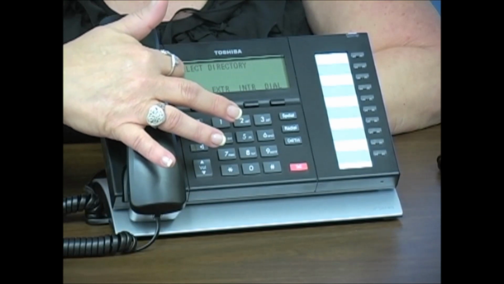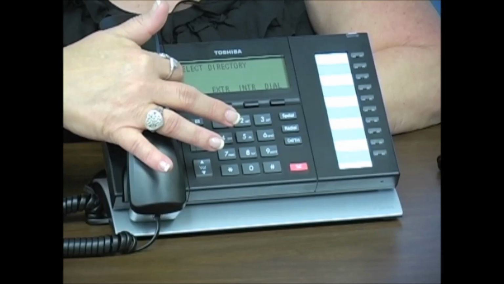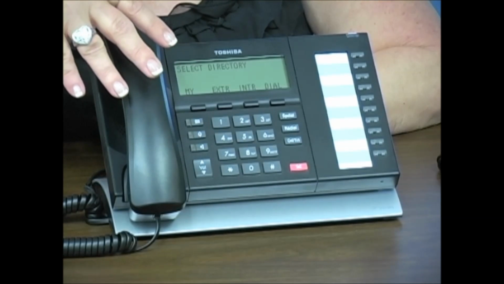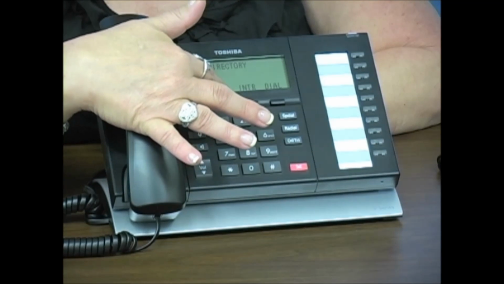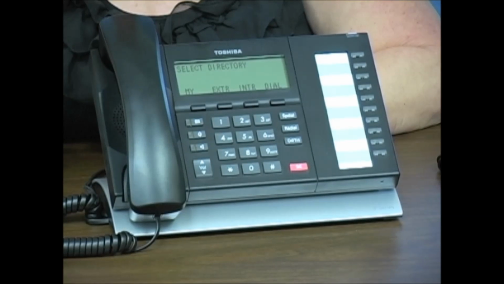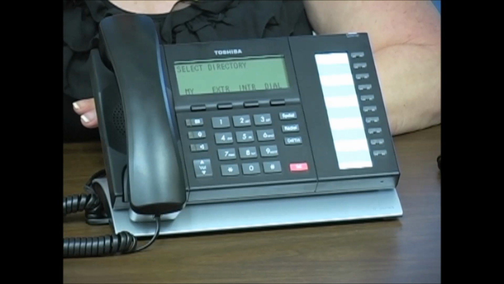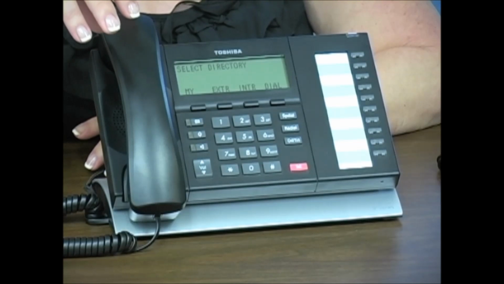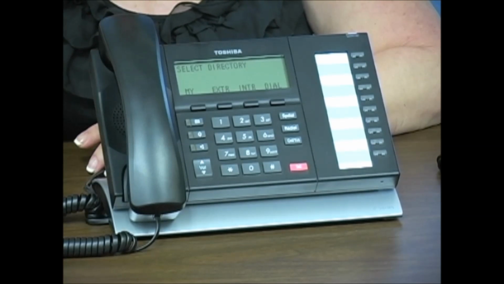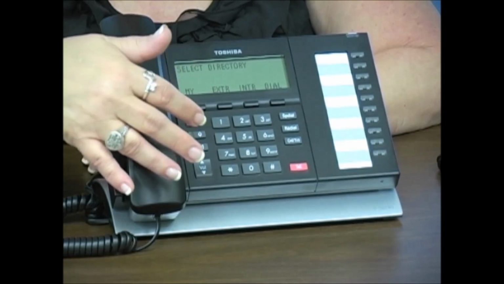Either my directory, which would be speed dial numbers that you programmed yourself into your phone, or the external directory, which is numbers that Burnett ISD might, everybody call the same number, so you'll have a list of numbers that you program in for system speed dial, so to speak.